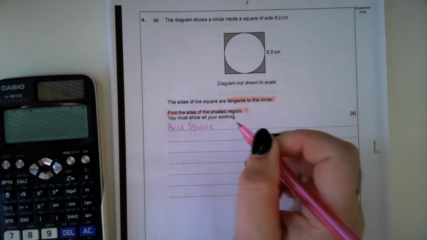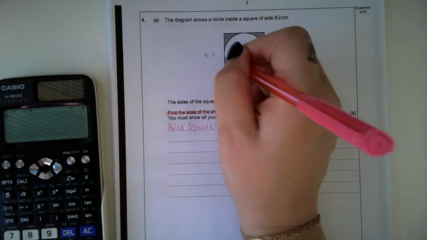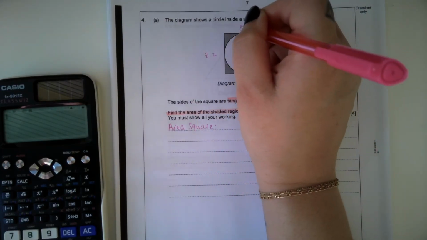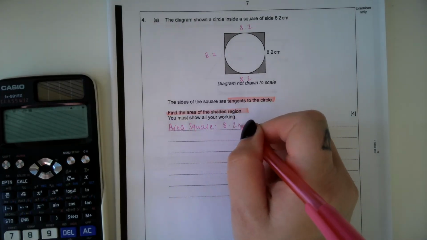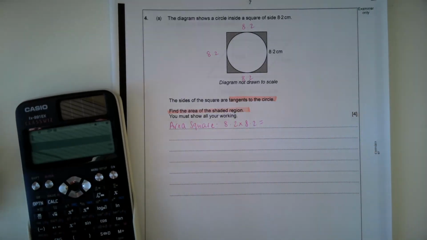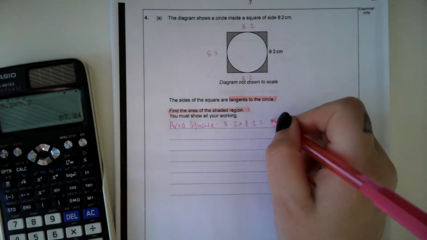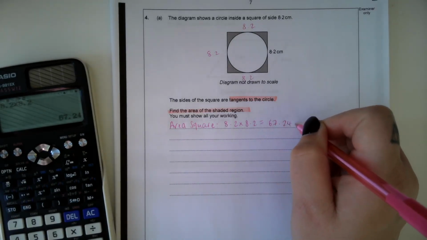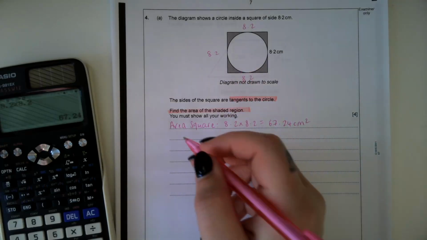Now, they helpfully tell us that the sides are 8.2 centimetres. All the sides on a square are equal, remember. So to find the area of the square, we're going to do 8.2 multiplied by 8.2. So that's 67.24 centimetres squared. Now we're going to find the area of the circle.